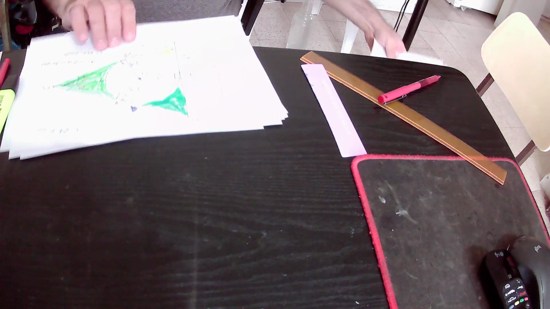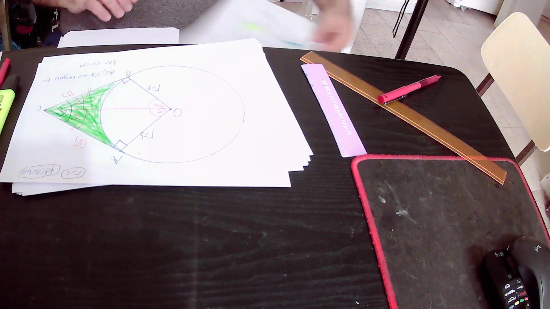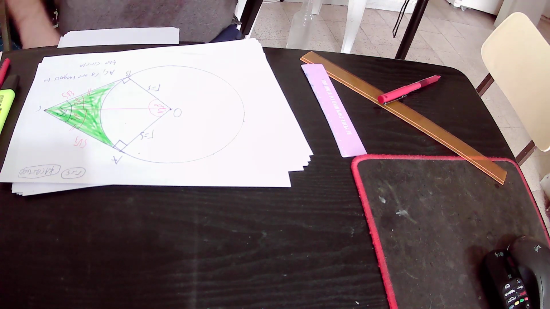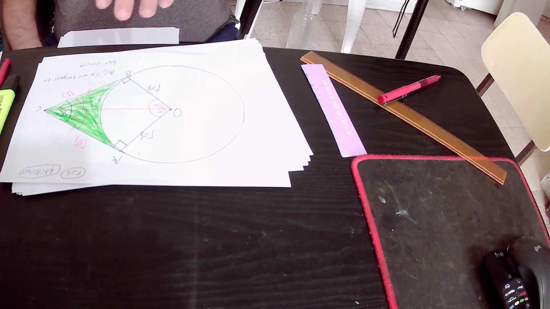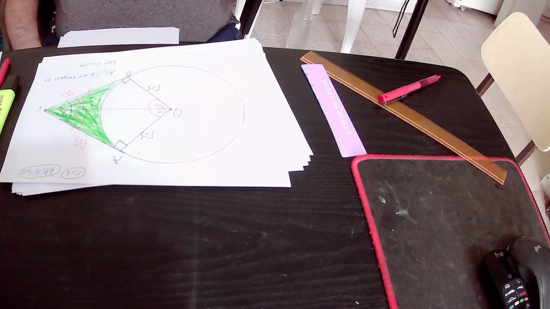In the first method, we calculated the area of quadrilateral ABCO, and we subtracted the area of sector ABO, which equals the area of the green shape.